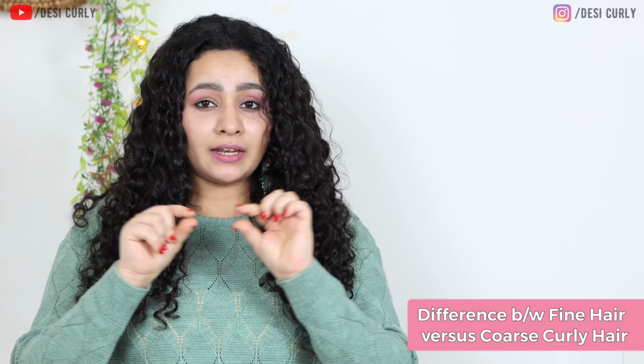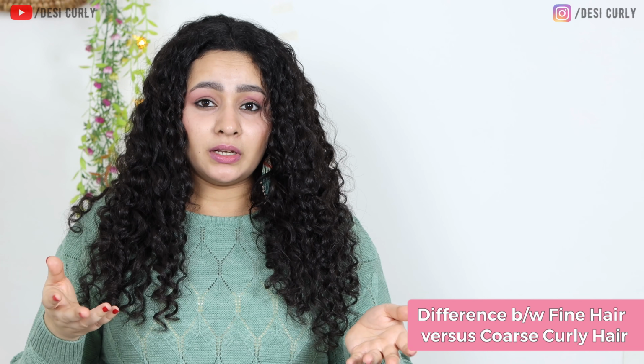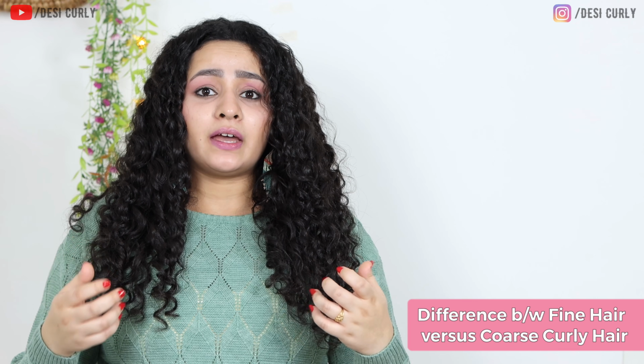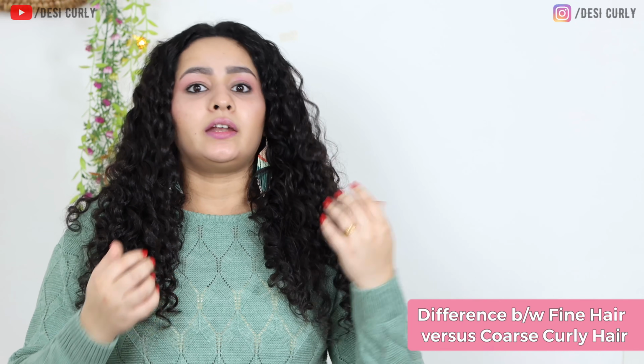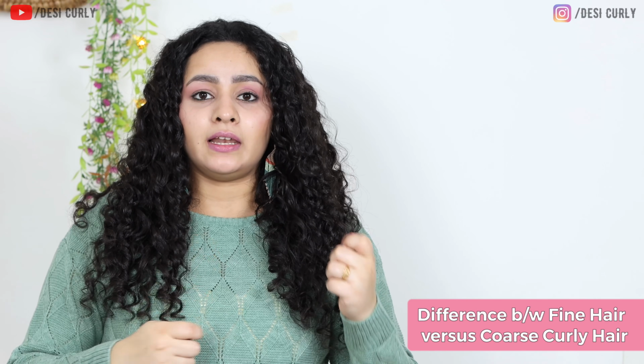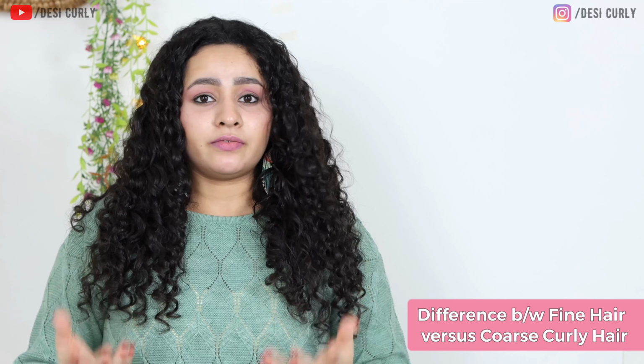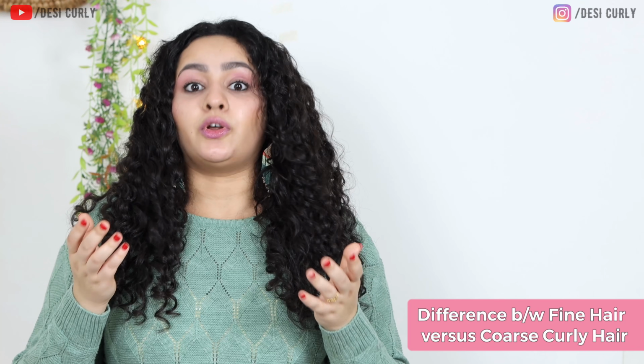And because the structure of fine hair is so thin, it's much more breakable. It breaks easily, it's brittle. And that's why if you tug and pull a lot on it, it will just snap. A lot of heat styling and bleaching is not tolerated by fine hair. So you have to make sure that you do not do a lot of it.